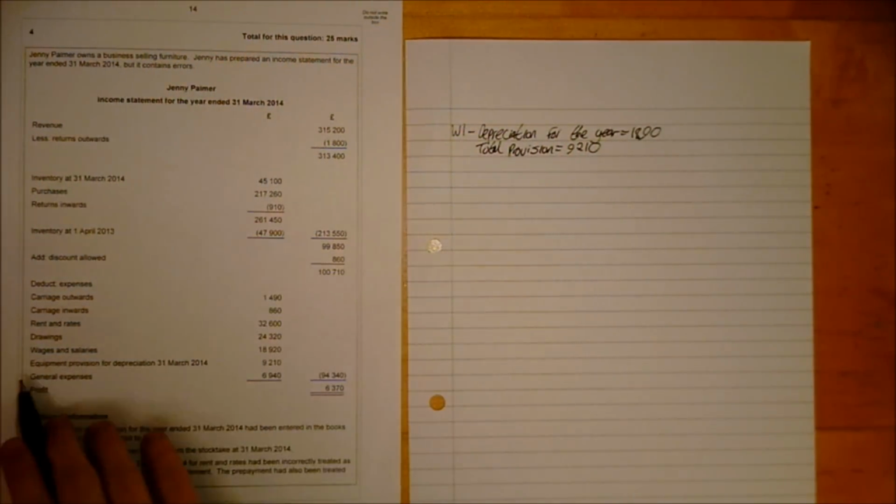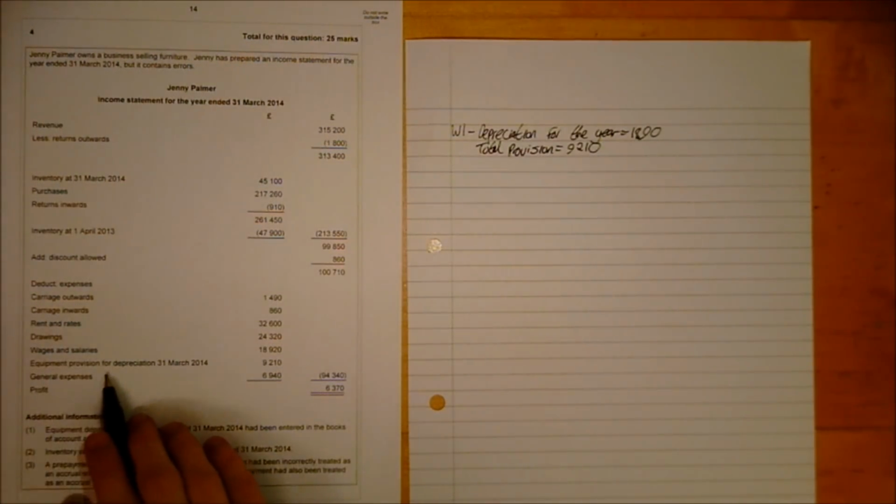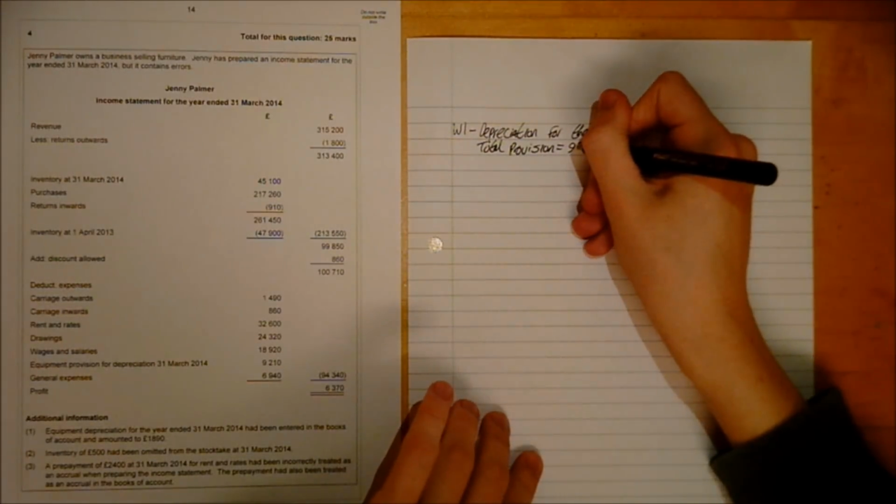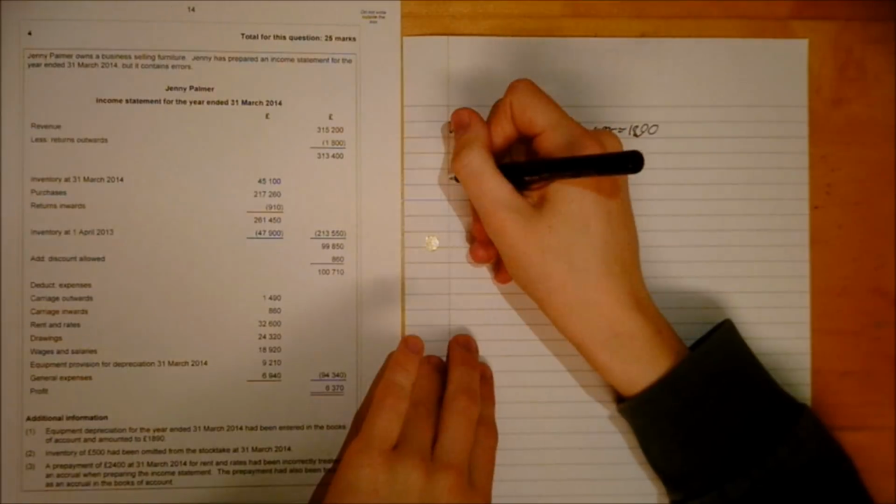Where have I got the 9210? Well, it's simply in the incorrect income statement. Equipment provision for depreciation at the end of the financial year is 9210. So that's what will be taken away from our cost to give us our net book value.